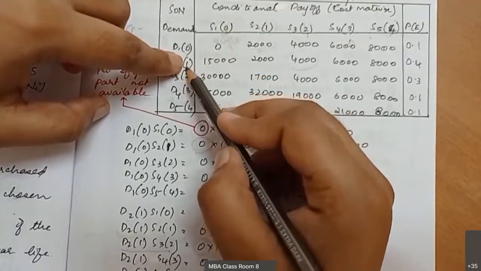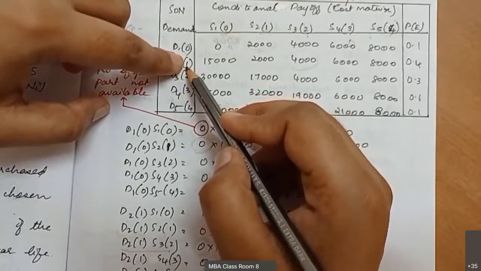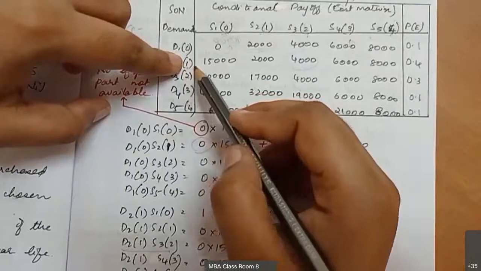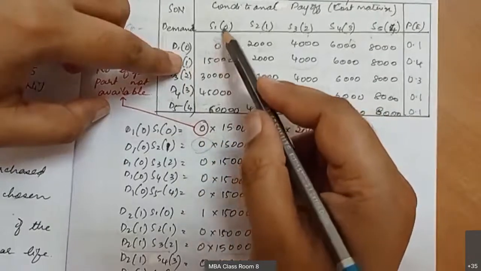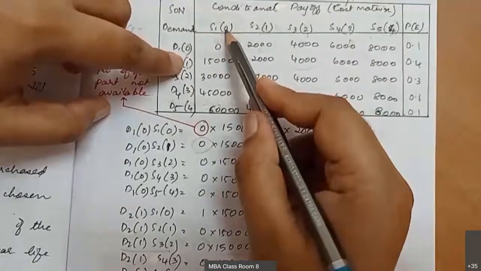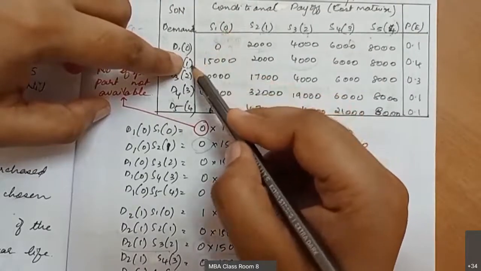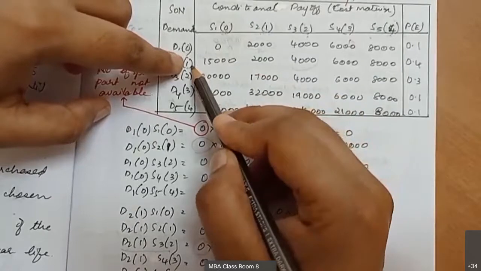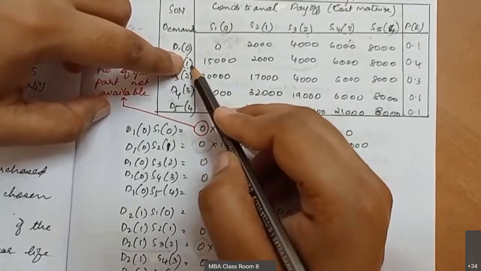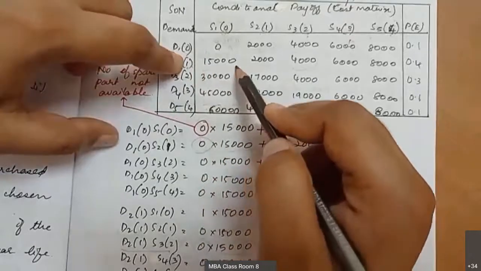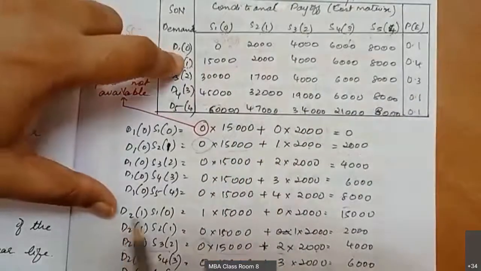Demand is 1. Okay, customers are coming, or the machine got failed. There is one machine that got failed, but the supply is 0. There is no spare part. Supply is 0 means there is no spare part. There is one failure, so if there are no spare parts, what will happen? We have to go for mending. Okay, mending, what is the amount? It is 15,000. So we have to write P2S1.